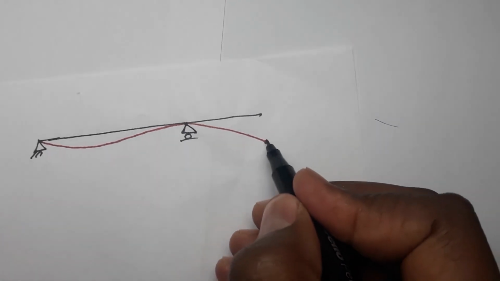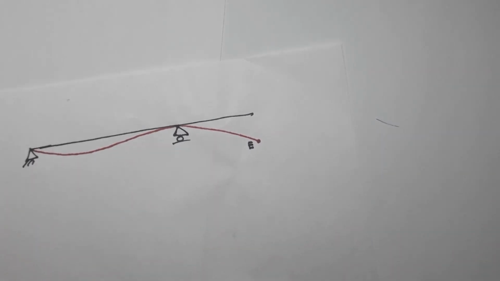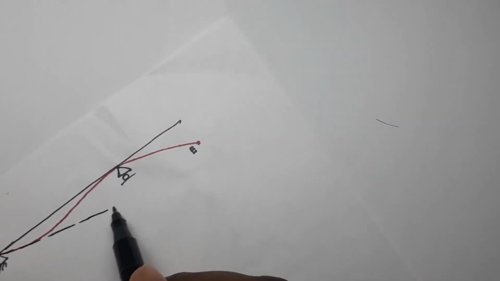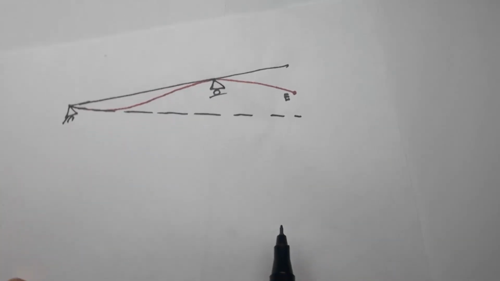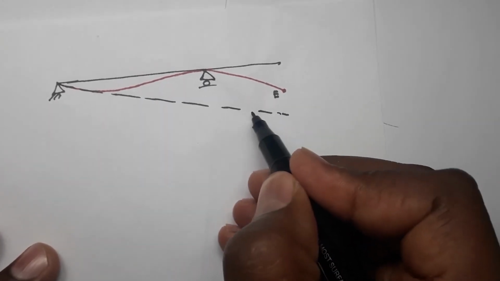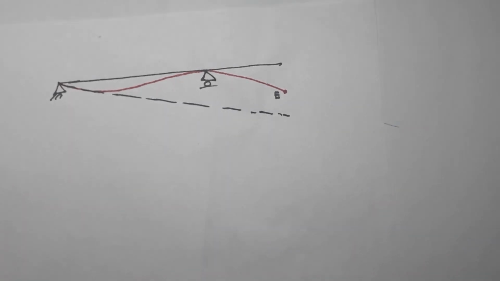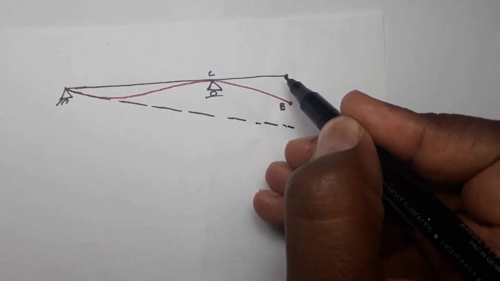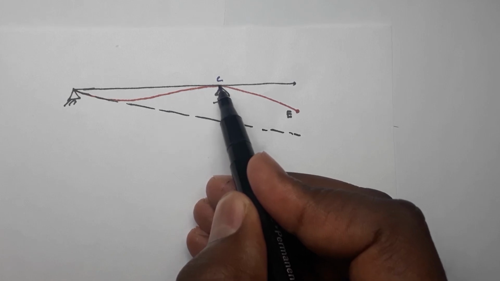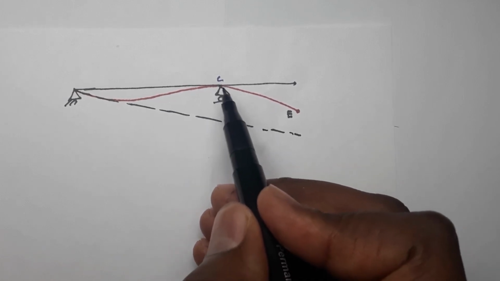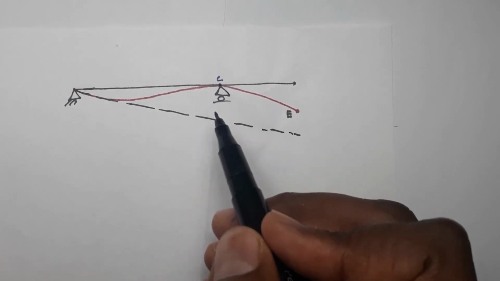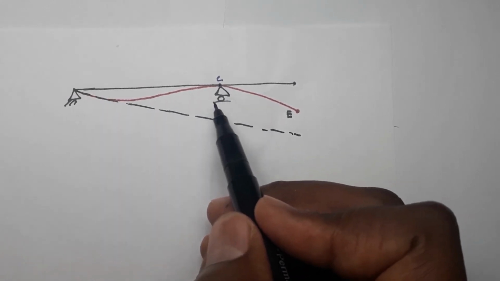so we said that this is point E, and we drew a tangent from here like this. Okay, this is our tangent, this is tangent A. So we said that the distance from here up to here is already calculated. This is our point C. It was here point E. Now how do you know that point C is here? Because we have a support here. This support will not move up or down. Okay, it will be in its position because we are already given here a roller support.